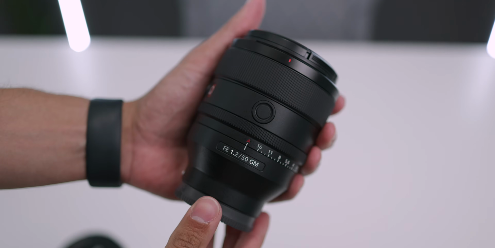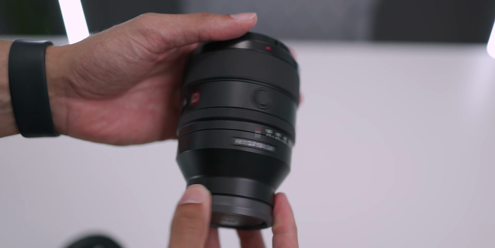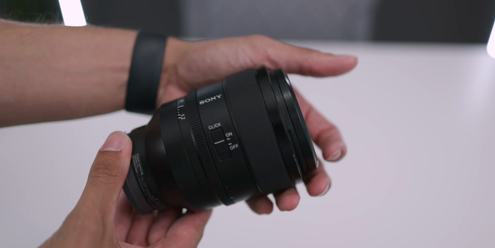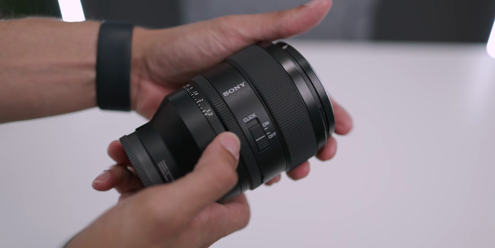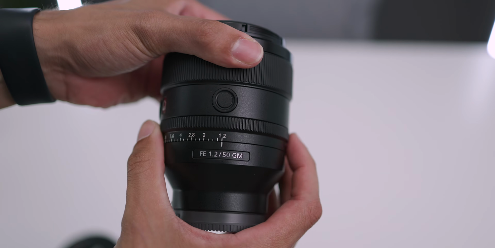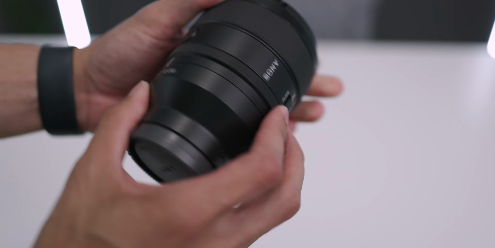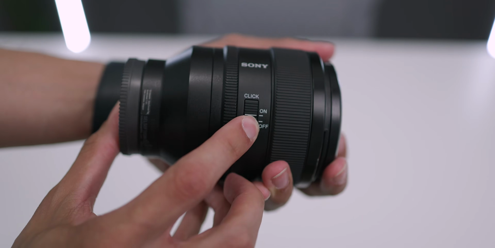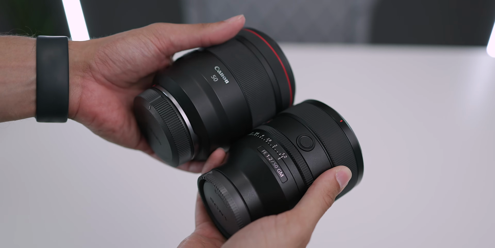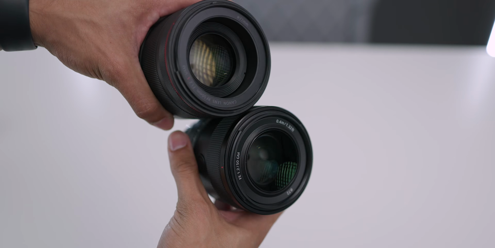And instead of having the control ring the way the Canon lens has, you're stuck with an aperture ring. So if you like that, cool, you have an aperture ring that could be declicked for video or clicked for photo. If you don't like it, you're stuck with an aperture ring. So I think the Canon has more versatility with the control ring, and the Sony definitely has a better feel because the focusing element is internal versus the Canon where you kind of see it and hear it.